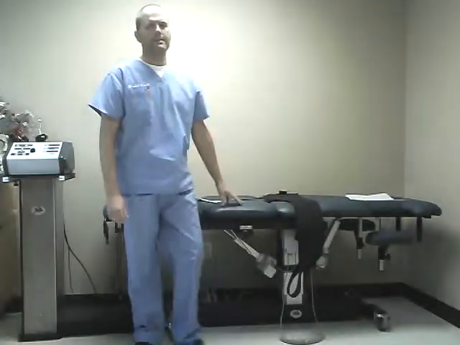We've had a few people ask about our decompression table, and this is our KDT decompression table. What decompression is, actually, there is traction and decompression. Traction is actually the literal meaning of decompression. Decompression is the desired effect of the traction.